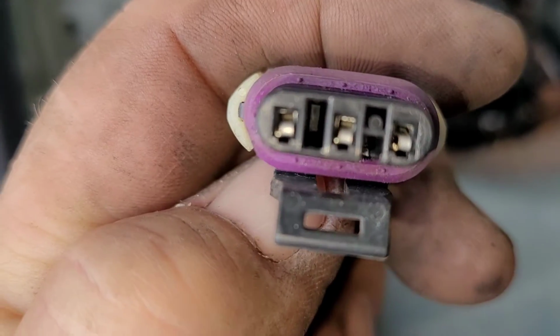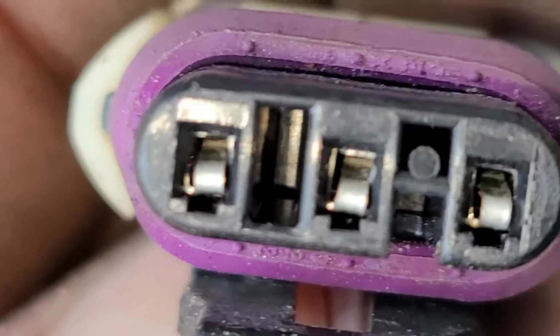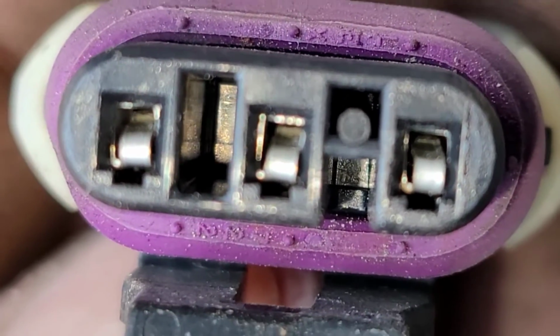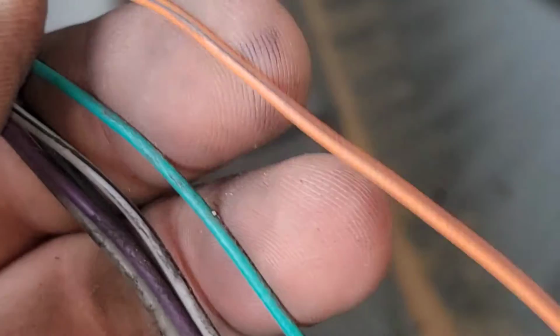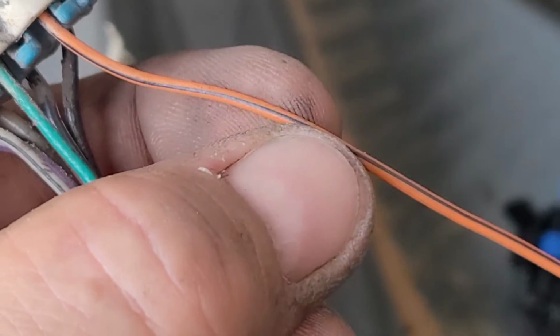Let's see. Those terminals don't look terrible. See those? They don't look terrible. So I'm probably going to take the connector apart. And what I have done is I've gone through this whole harness and I've tried manipulating it and stuff like that to see if I could find something. This one wire felt a little funky at about this point here. It almost feels like it's got a kink in it.